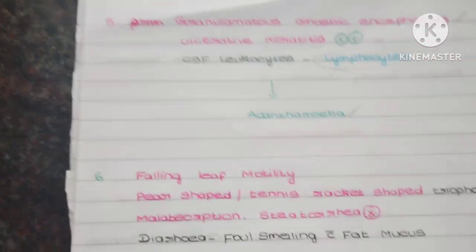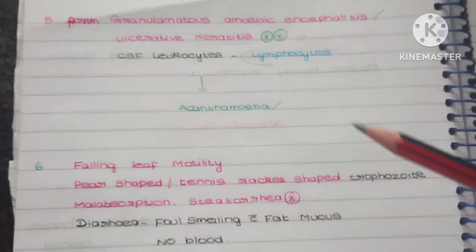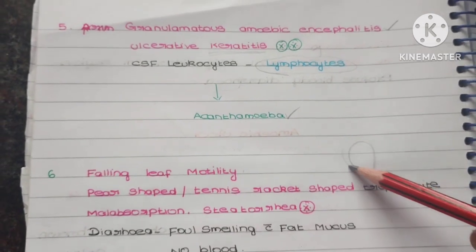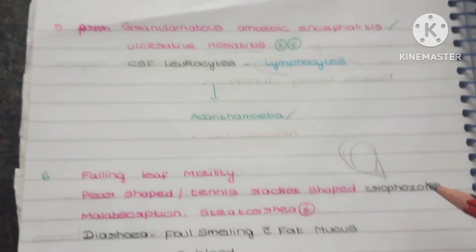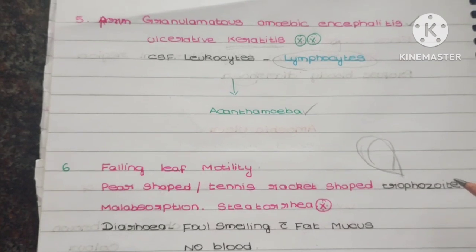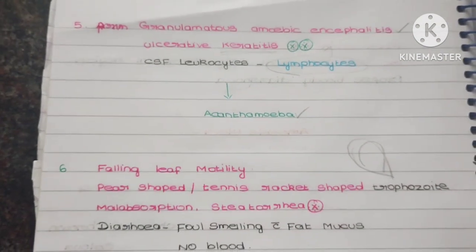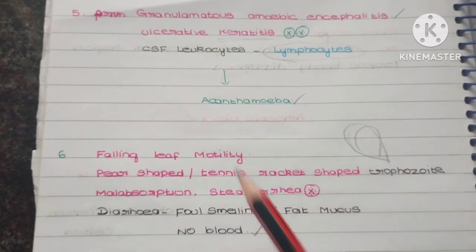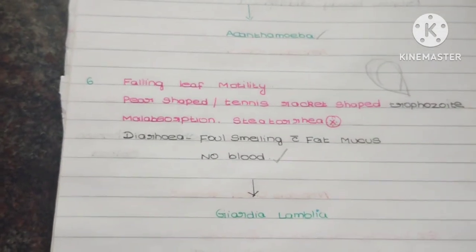So next, the first point is falling leaf motility, and the trophozoites will be pear-shaped or tennis racket shaped, like this tennis racket shape. The main complaints will be malabsorption or steatorrhea, that is fat which is not absorbed in the body is released in the feces, and the diarrhea will be very foul smelling with fat and mucus, and there will be no blood. If you come across these points, you can go with Giardia lamblia.